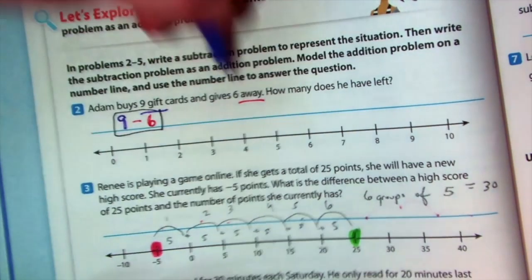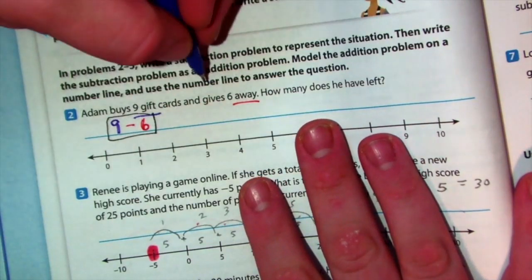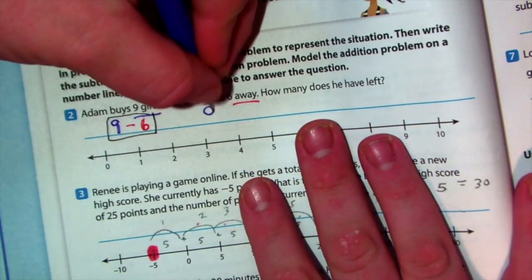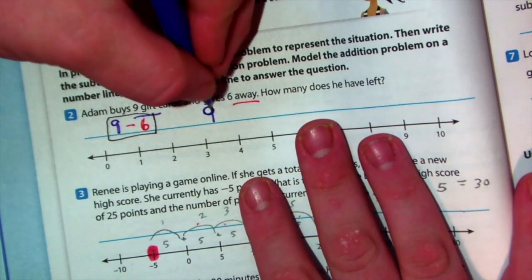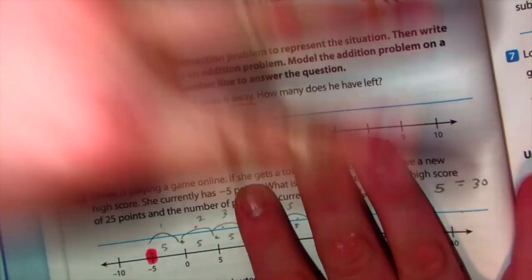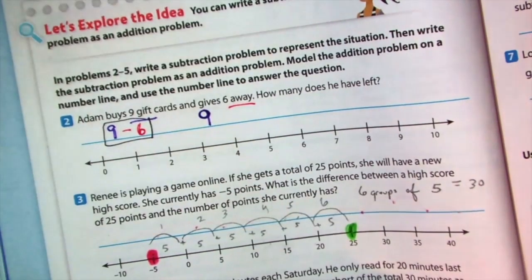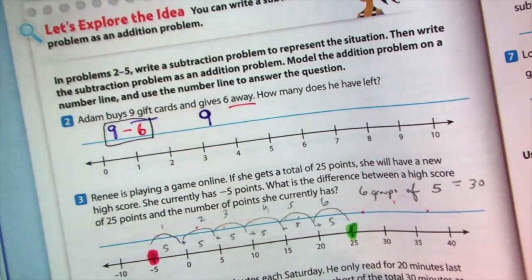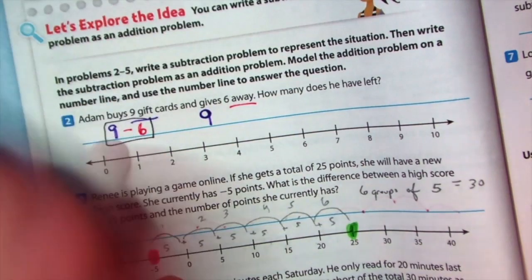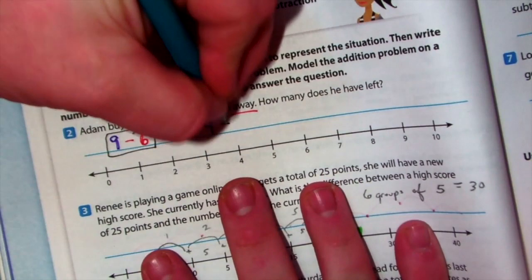Now I need to write this as an addition problem. Now remember from the notes that we took that we can always represent a subtraction problem as an addition problem. But you have to do 2 parts in 1 step. First part was to change the subtraction to an addition operation.